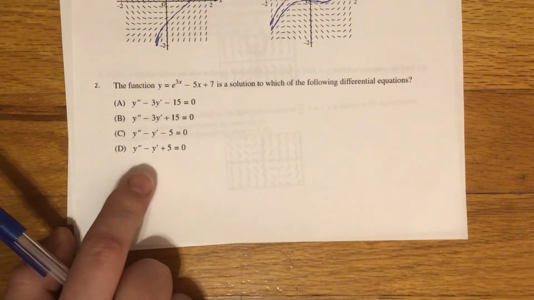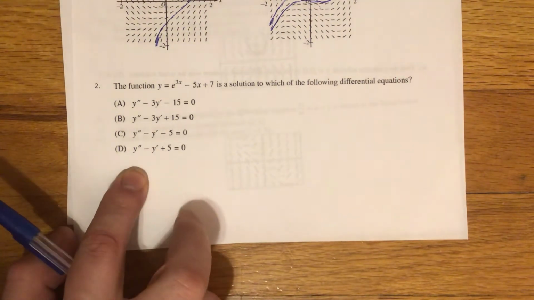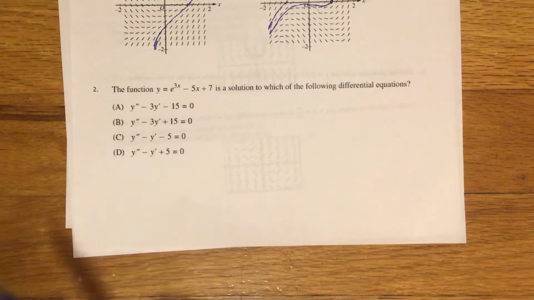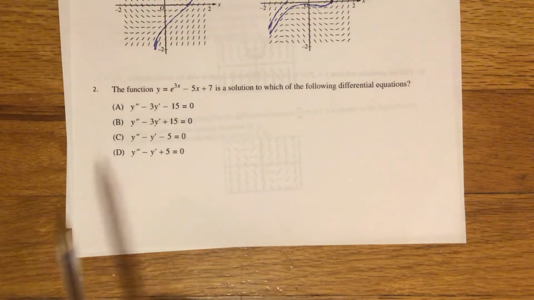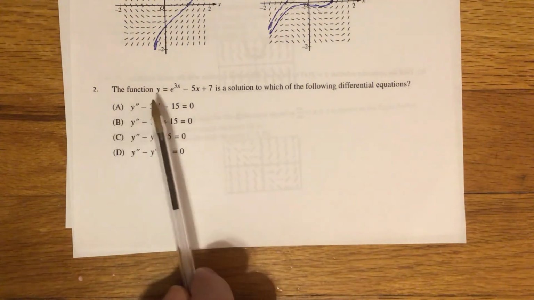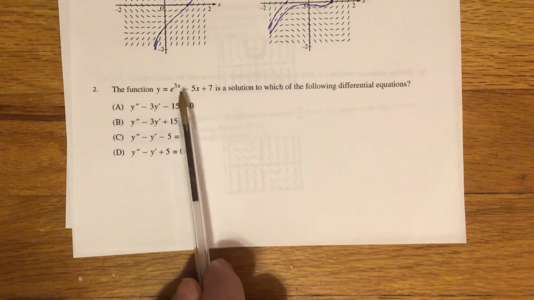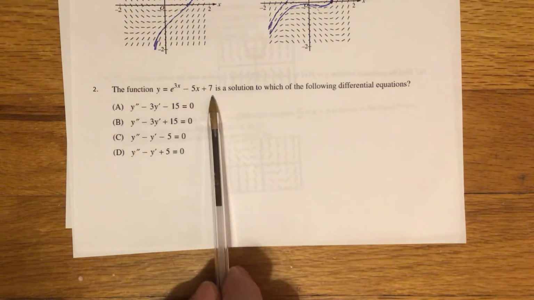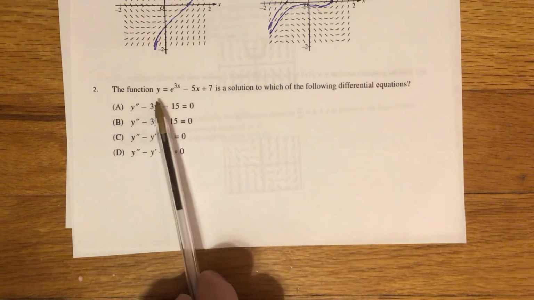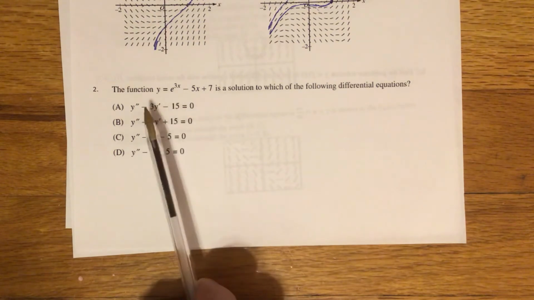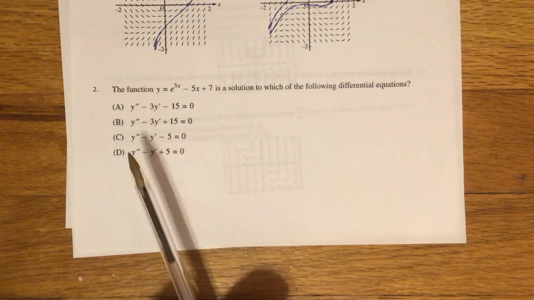So this first problem, I mentioned this in the other video, that sometimes you can't solve the differential equation, but they want you to just verify a solution to it. So this is a good example of something like that. They give you the function y equals e to the 3x minus 5x plus 7. And they want to know this function is the solution to which one of these differential equations.